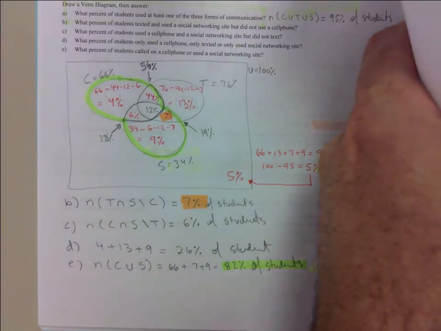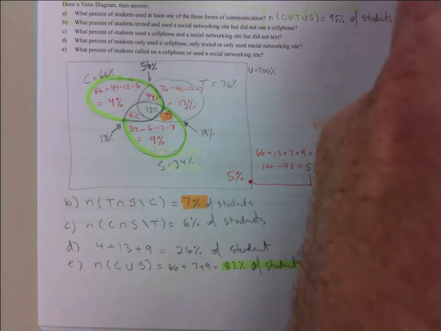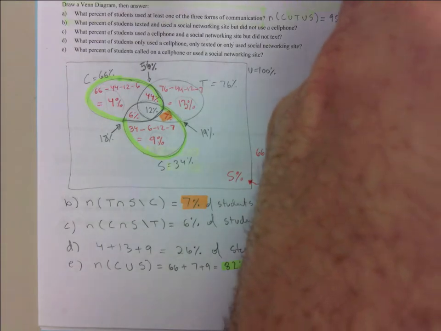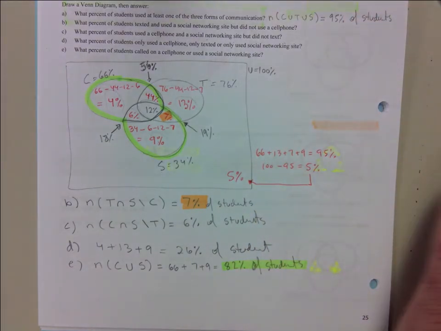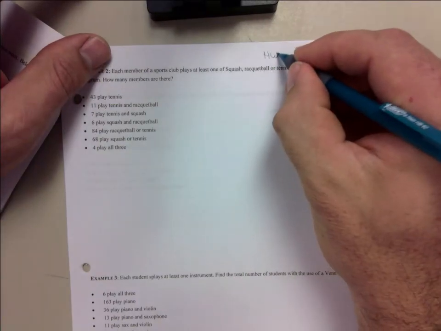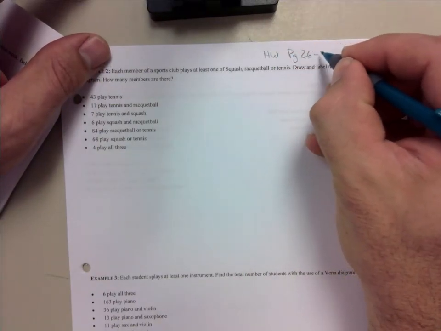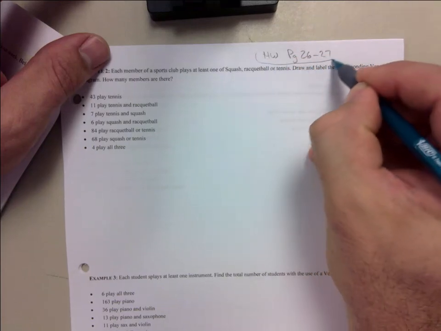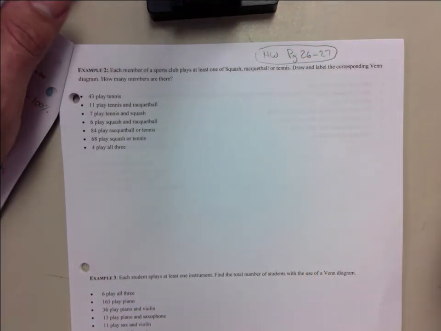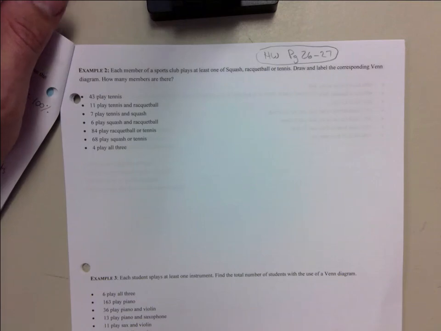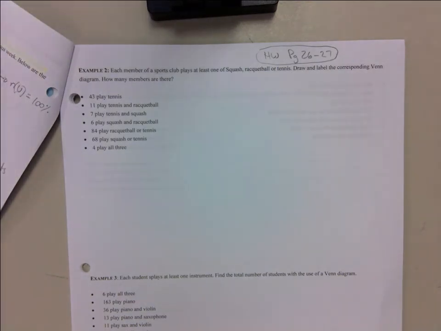So 26 to 27 is your homework. And we're upping the intensity a little bit, so you can expect an AC on this as well, okay?